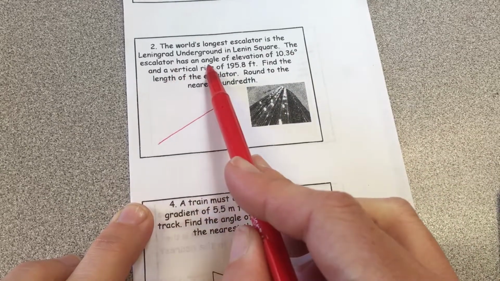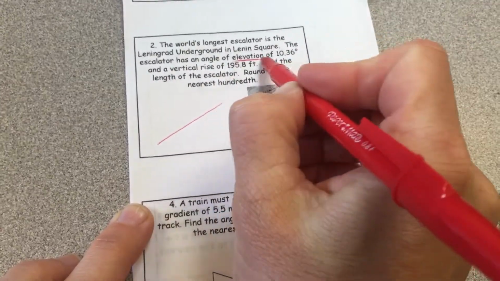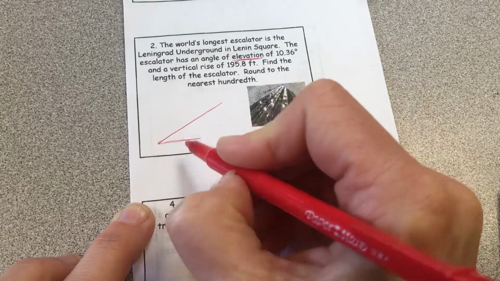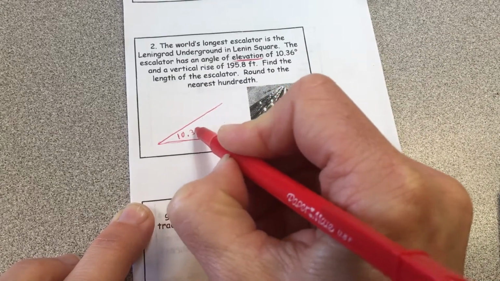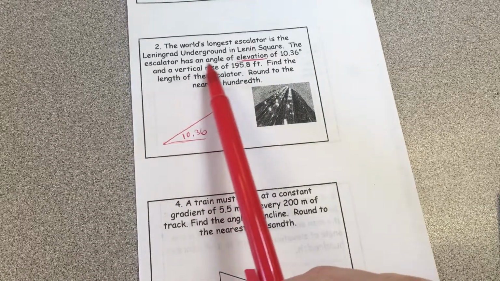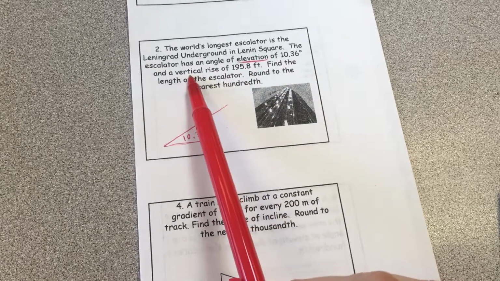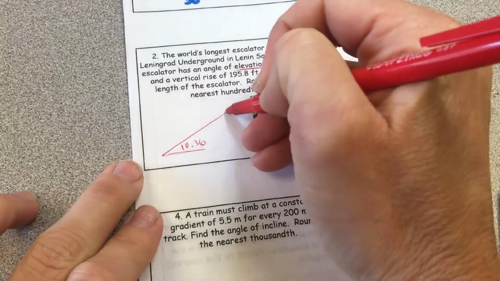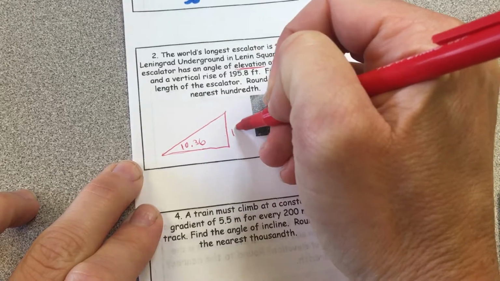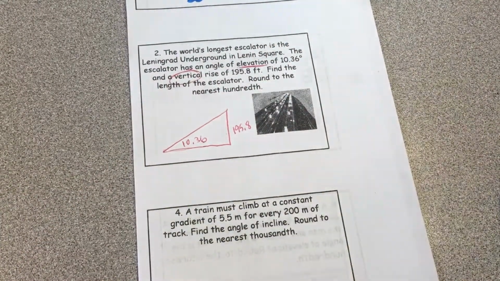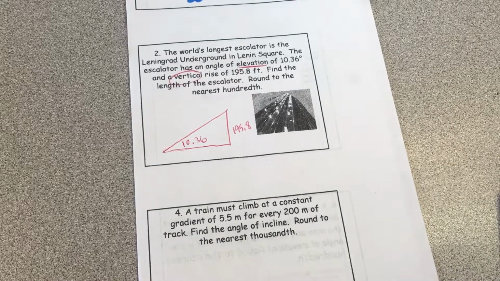The escalator has an angle of elevation of 10.36. So elevation is going to go in this little corner right there, okay? The angle of elevation goes in that little corner. It has a vertical rise of 195.8. Vertical goes straight, how? Up and down. Vertical is straight up and down. So 195.8. Vertical, you got to draw a straight up and down line for that, okay?